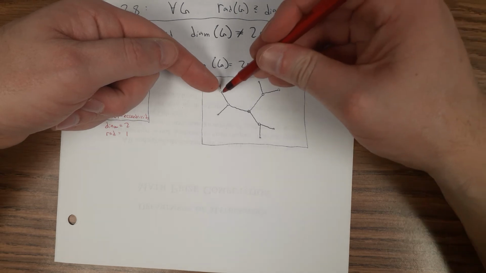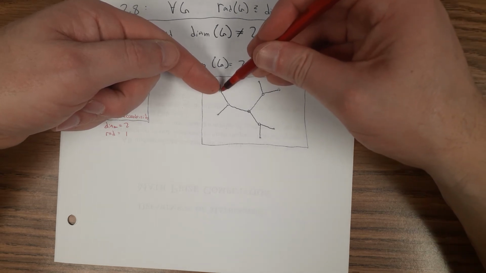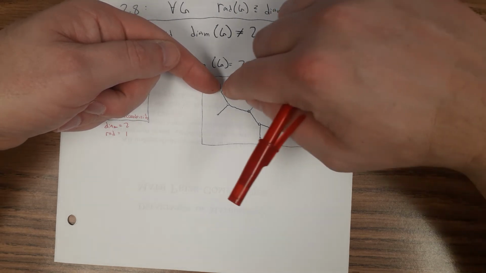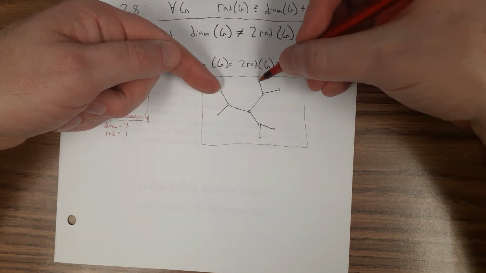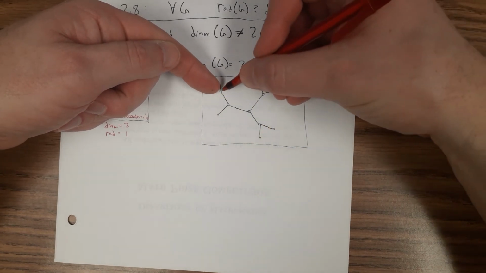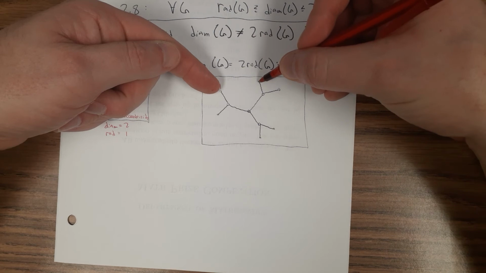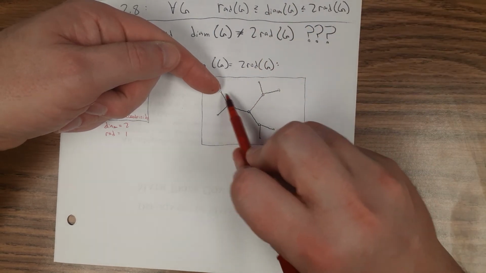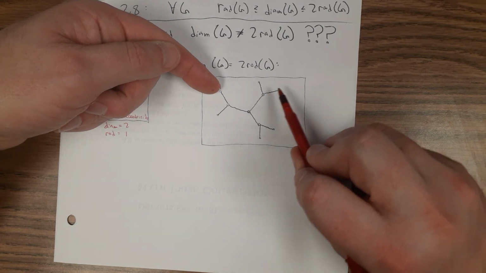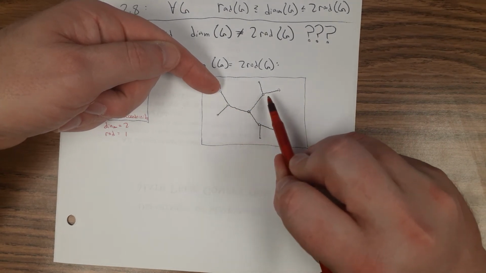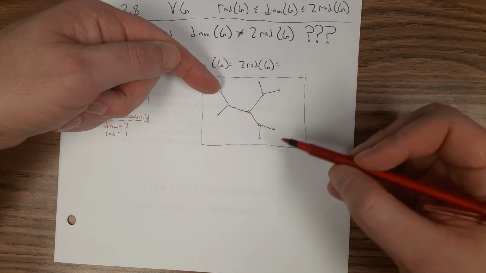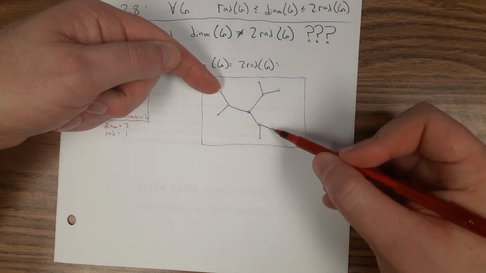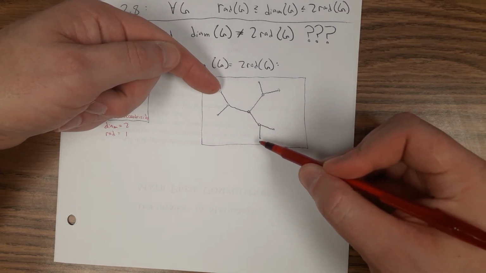But the farthest distance from here is maybe to this one. The distance from this one to this one would be 4: 1, 2, 3, 4. The distance from this one to this one would also be 4, and so would this one to this one, and this one to this one.